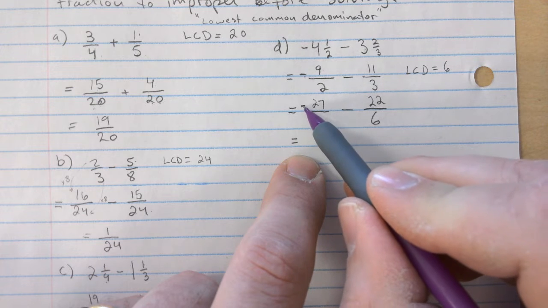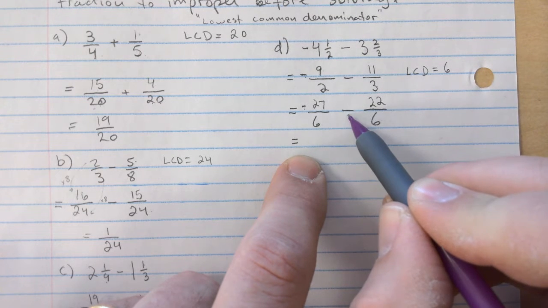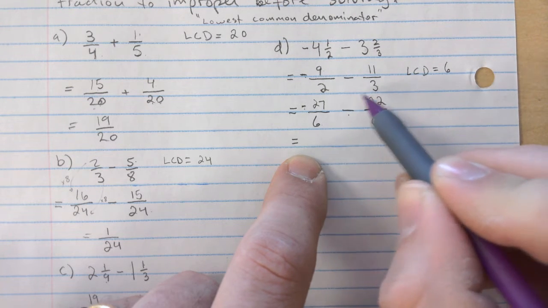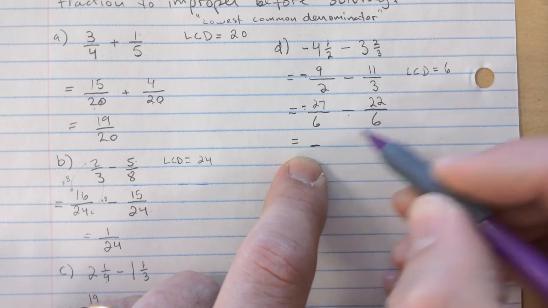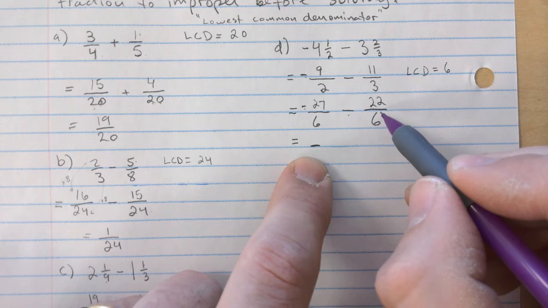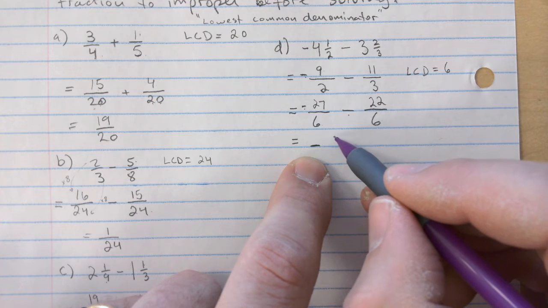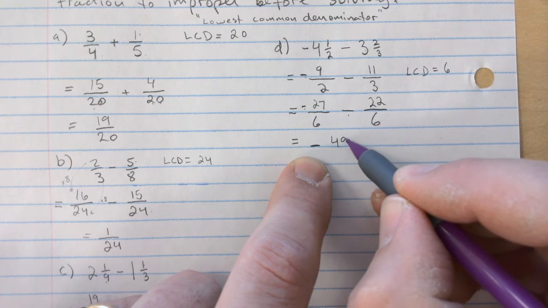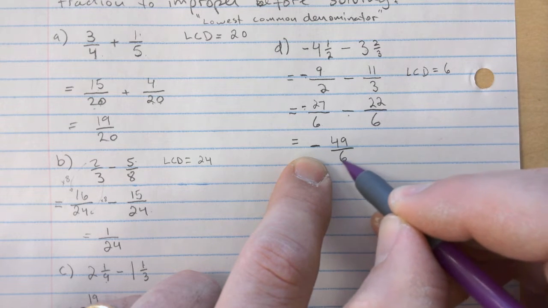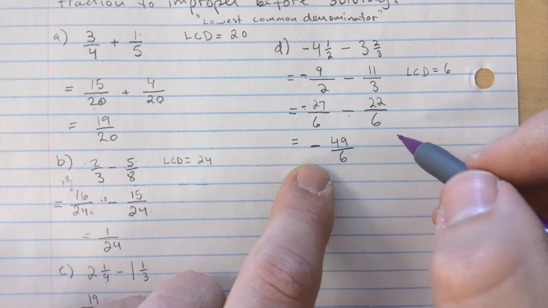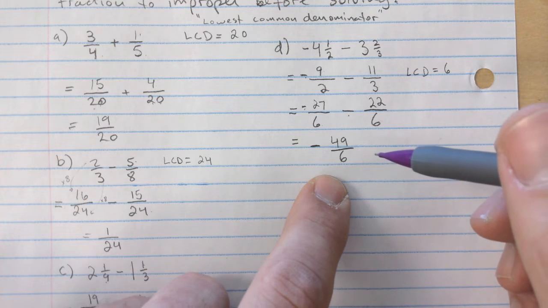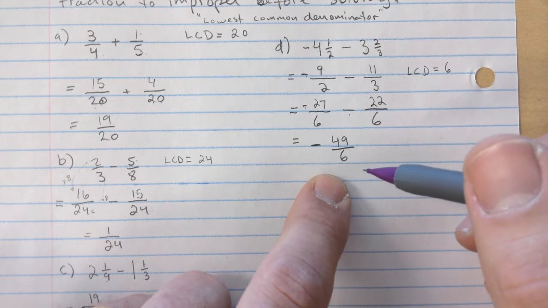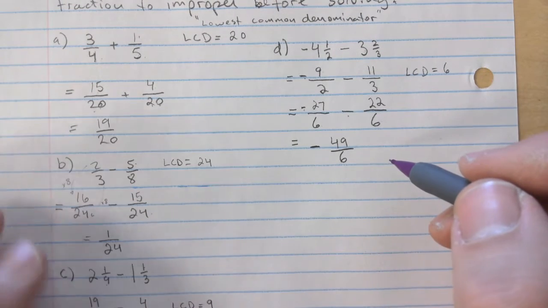And here you have both of them are negative. So you're just going to add these up, right? And know that your final answer is a negative because you're adding negatives in a sense. Okay, so that would be 49. 49 over 6. If you need to reduce it, go for it, but you can't in this case. Okay.